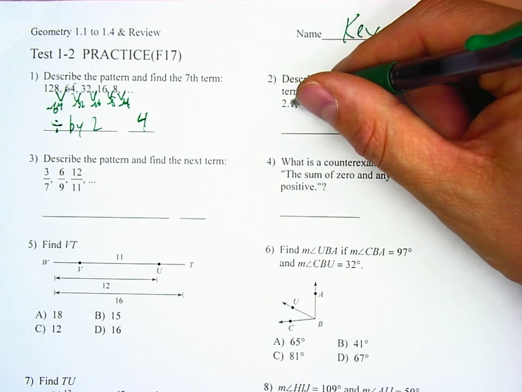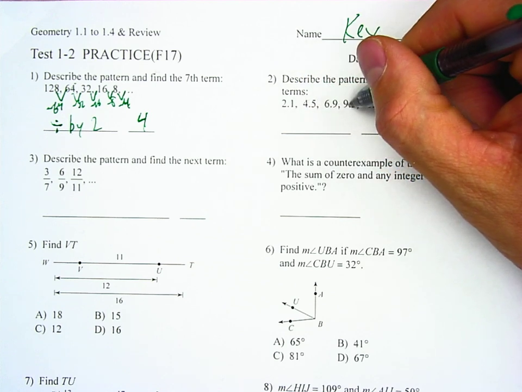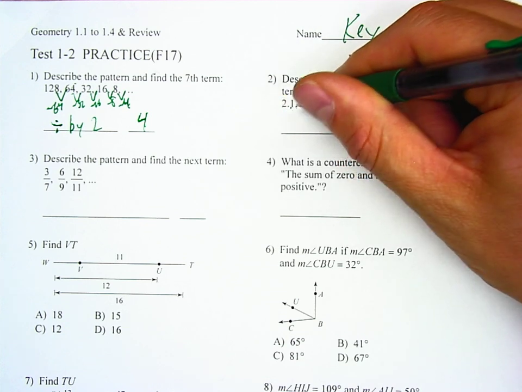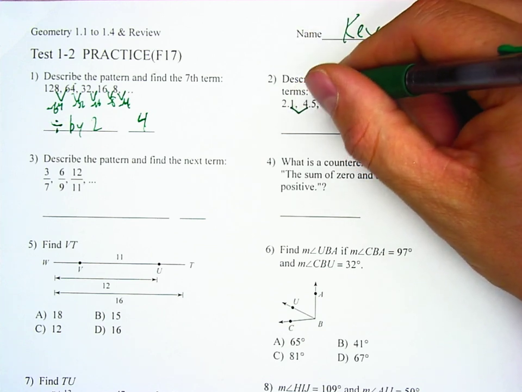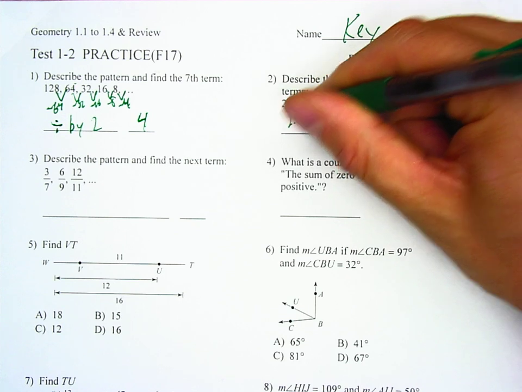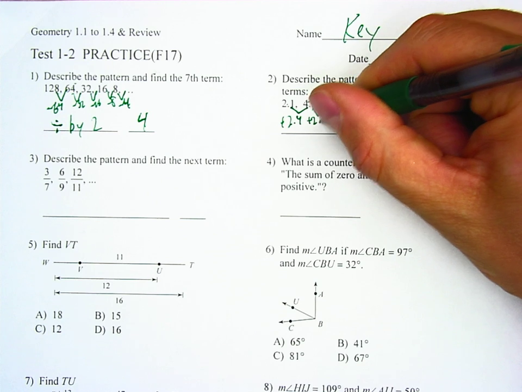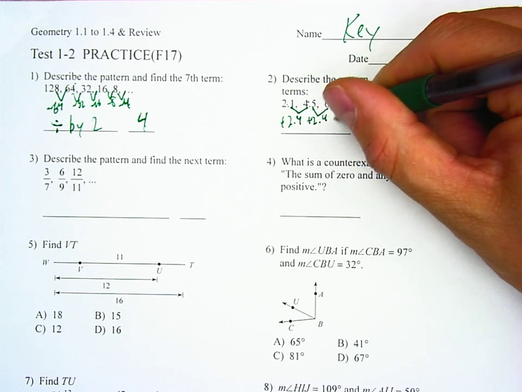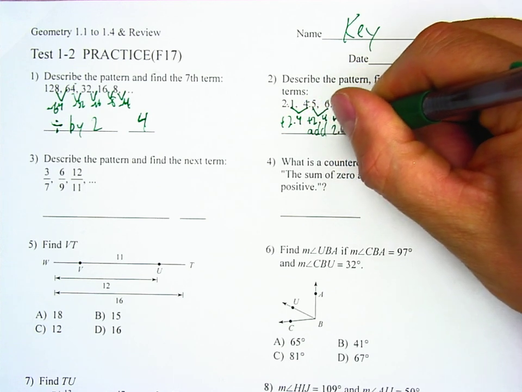So our first number is 2 1/10, then 4 5/10, 6 9/10, 9 3/10, and 11 7/10. I'm going to look for an addition pattern first, because that would be the easiest to describe. So to get from 2 1/10 to 4 5/10, I'd add a 2 to the 2 and a 4 to the 1, so plus 2.4. To get from 4 to 6, I'd add a 2 to that, and I'd add a 4 to the 9. So it looks like I'm adding 2 and 4/10 each time. 2.4 each time, adding 2 and 4/10.